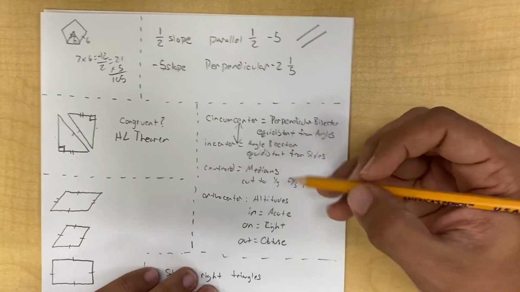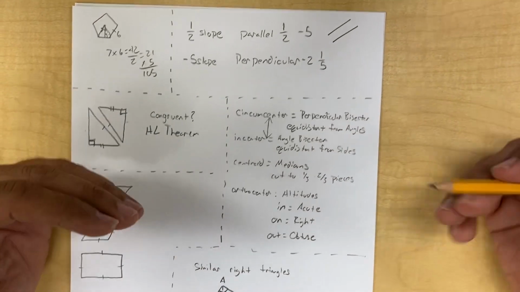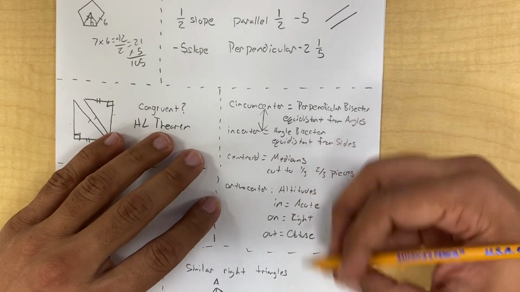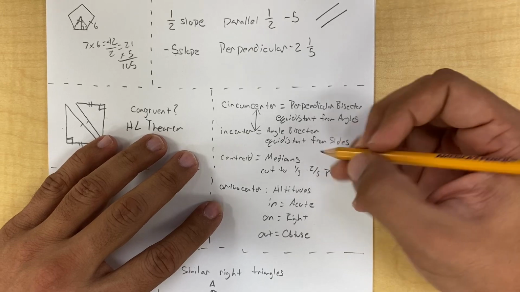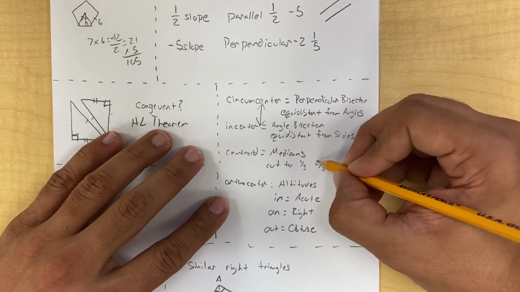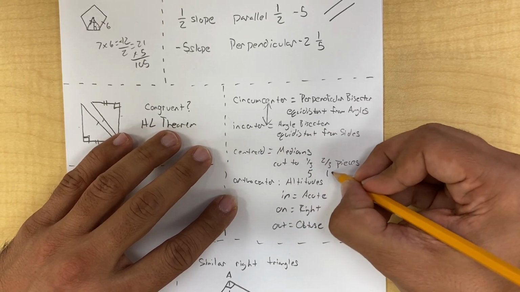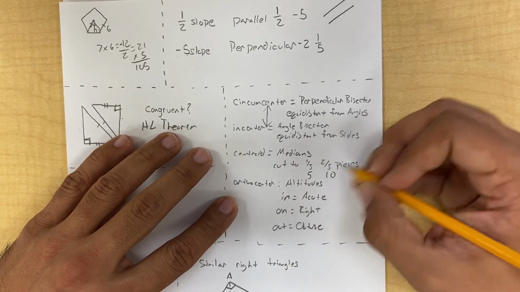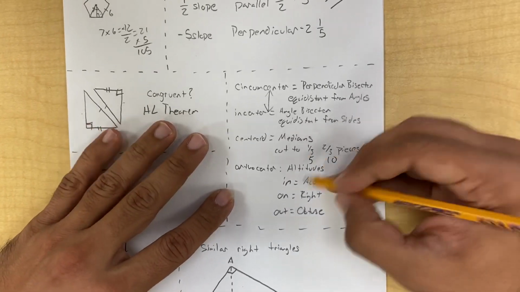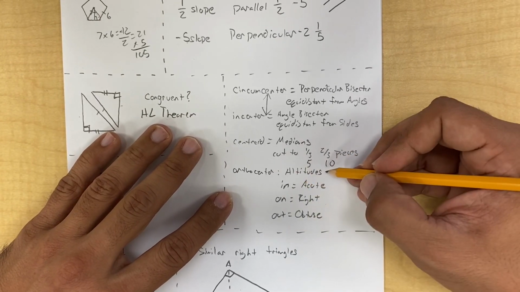Now, the centroid uses medians. You'd think it would be finding the middle of something because it's using the medians. It is not. It is cutting every point inside of the triangle into a 1/3, 2/3 piece. So if this piece was 5, this piece would be 10, causing the entire length of that piece to be 15. Orthocenter, you use altitudes.